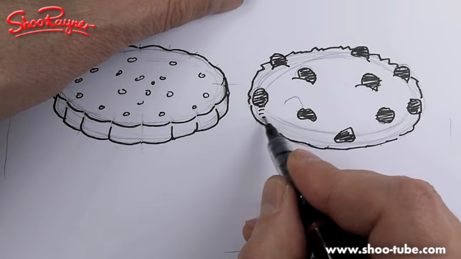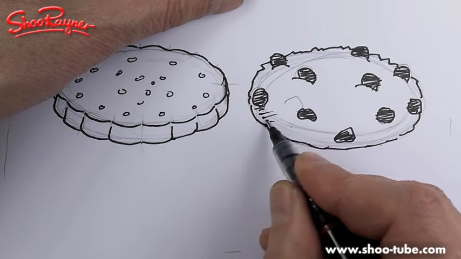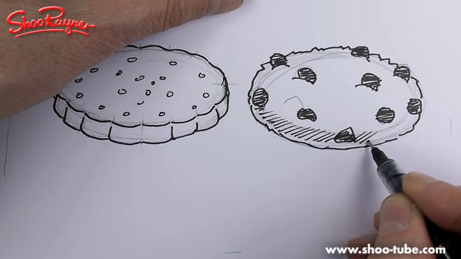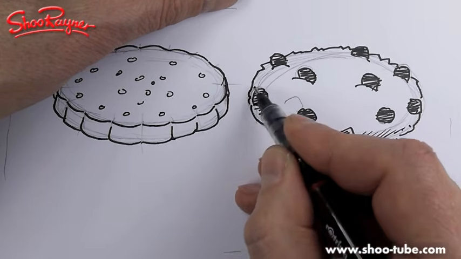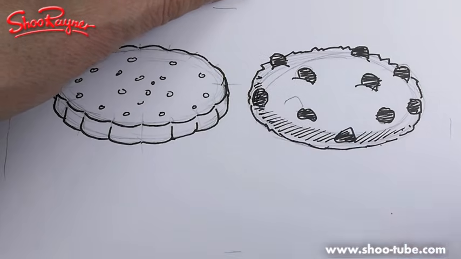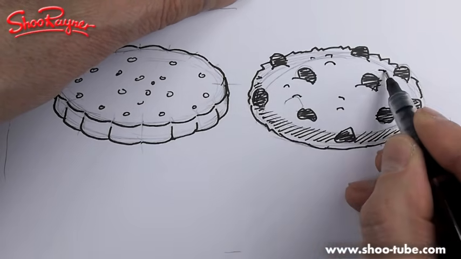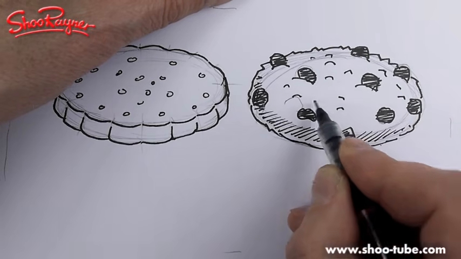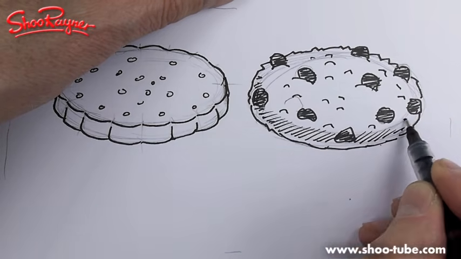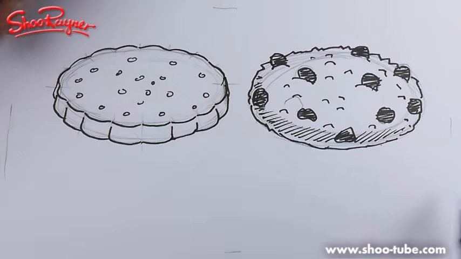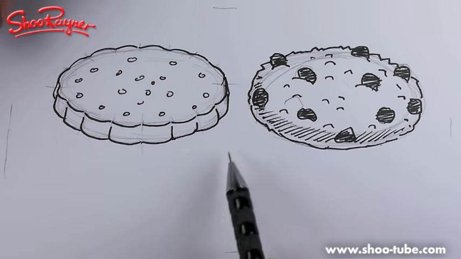And then you're going to want a bit of shade around the edge like that, just to give it a bit more shape. And then you're probably going to want lots of little bits there to give it texture like that. So that's another cookie. And then the last one I'm going to do, how long have I got room in there? I've got room to fit it in.